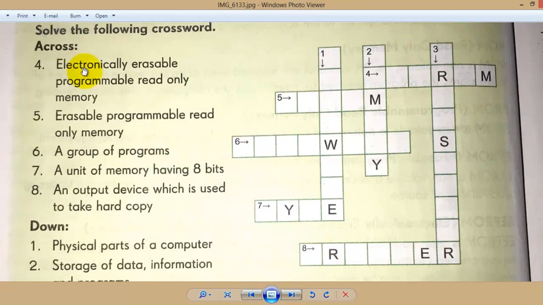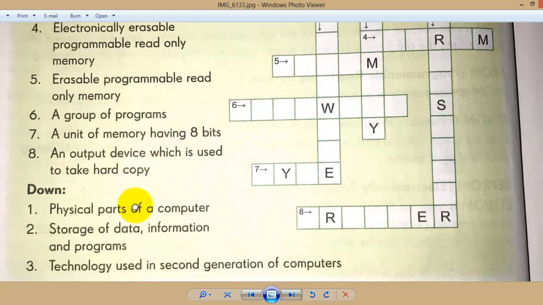So, testing time. Across 4 means here, electronically erasable programmable read only memory. In this 4 across you have to write that answer. Erasable programmable read only memory, number 5. What is that answer? You have to write it.